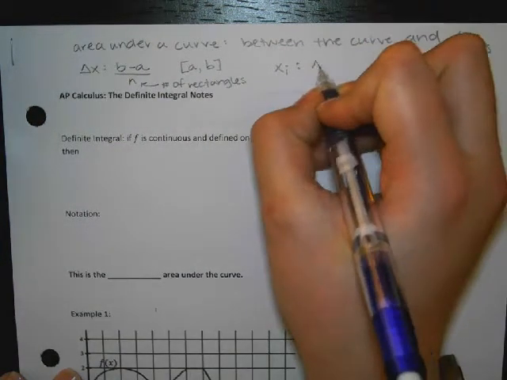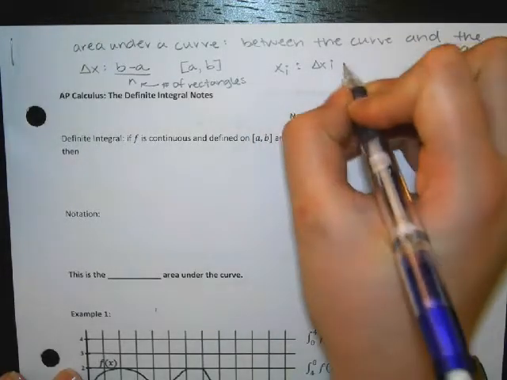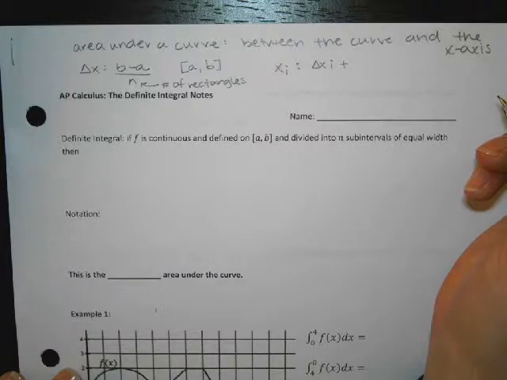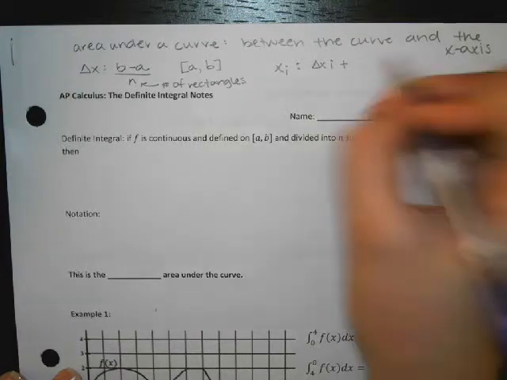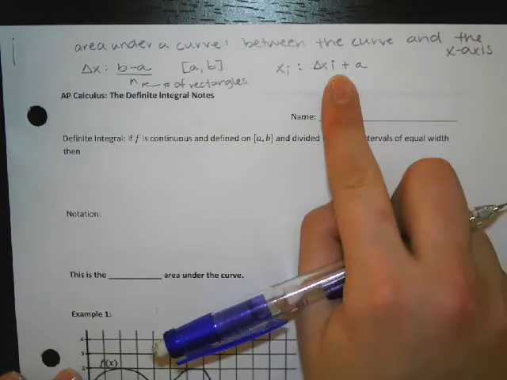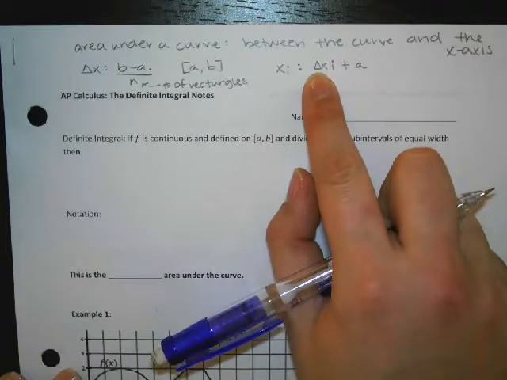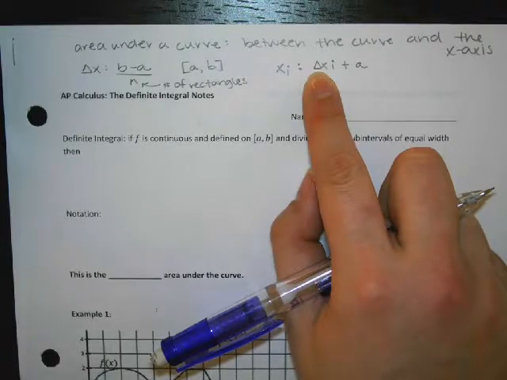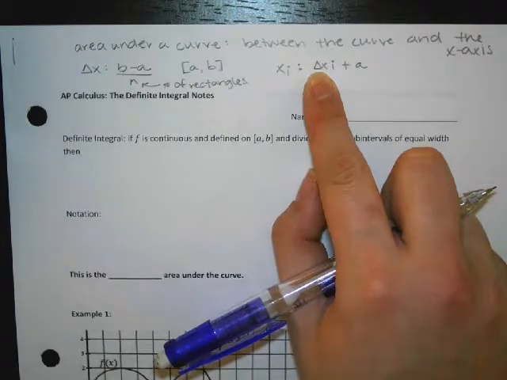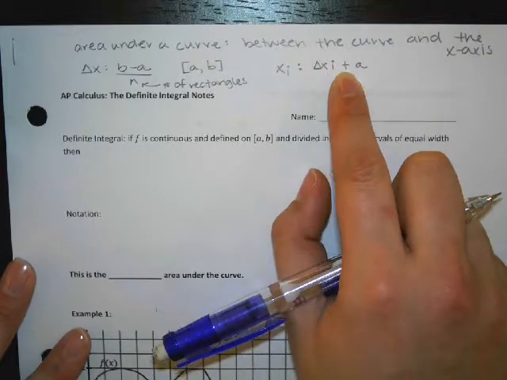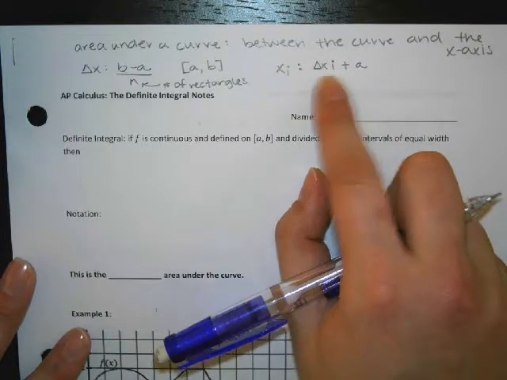Yeah, it was the delta x times i plus, not the b, the a, the lower bound. And this is kind of like y equals mx plus b. So it's the change, how wide your interval is, how your x coordinate is going to change, multiplied by the x value that you're on, plus the starting value. So it's kind of like y equals mx plus b.